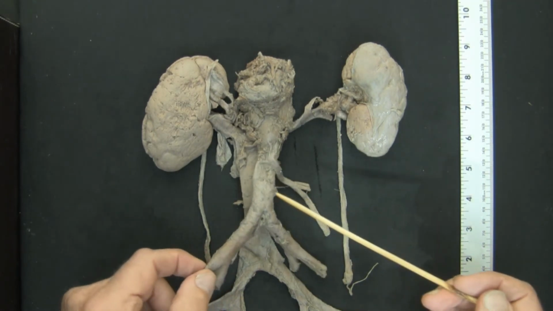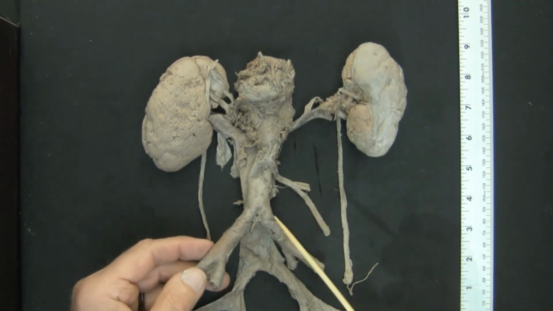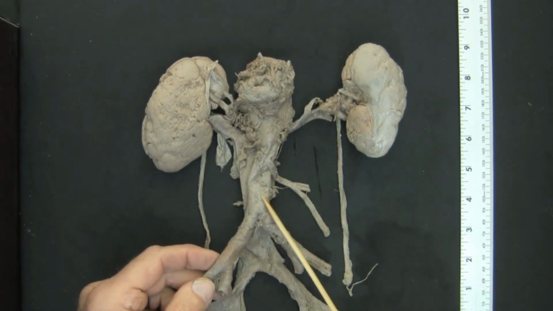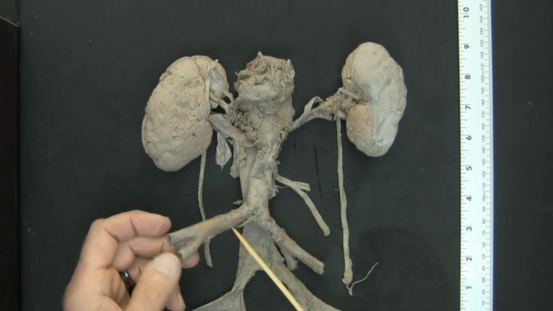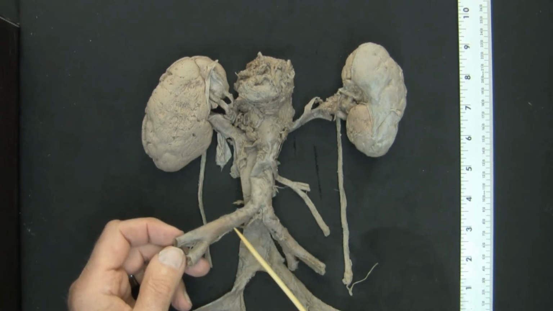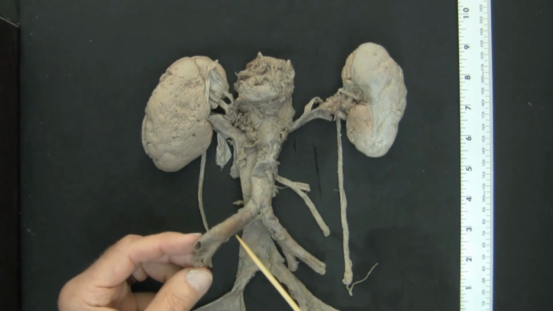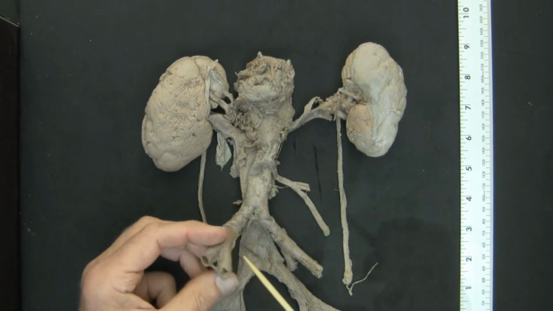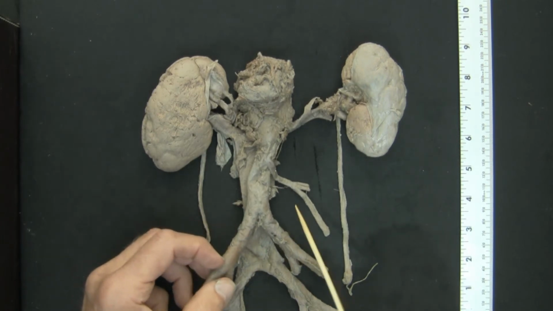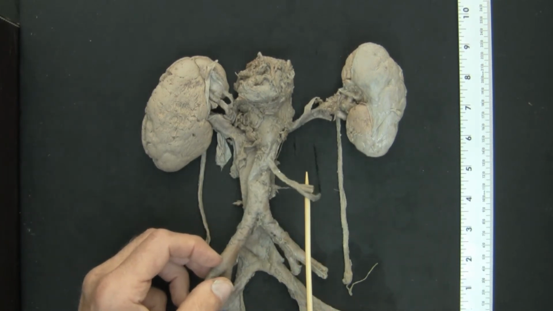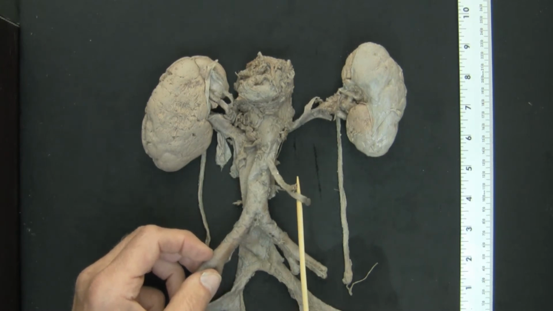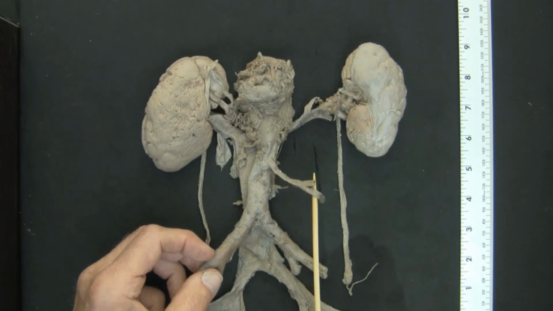This rather hefty vessel here, which seems to bifurcate at this level. This is the abdominal aorta, making this the common iliac artery, and these representing the external and internal iliac arteries. This artery here, branching just proximal to the bifurcation of the aorta, this would be the inferior mesenteric artery.